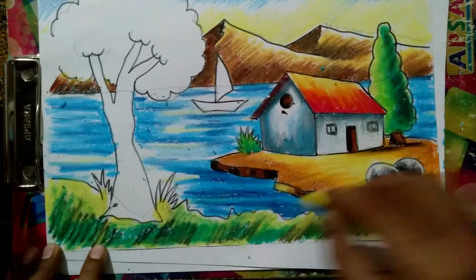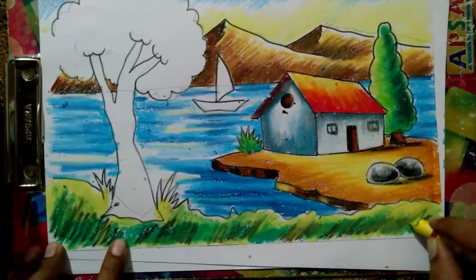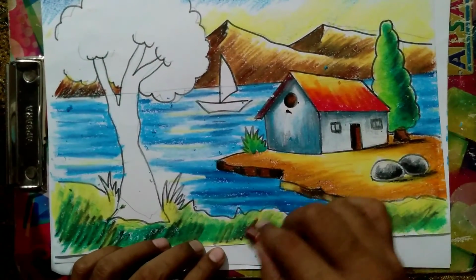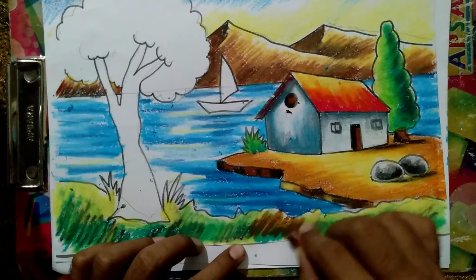So here what I am going to do is a mixture of brown and green color plants I wanted to show.